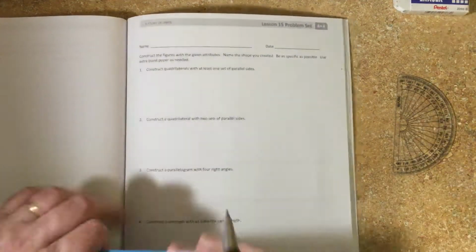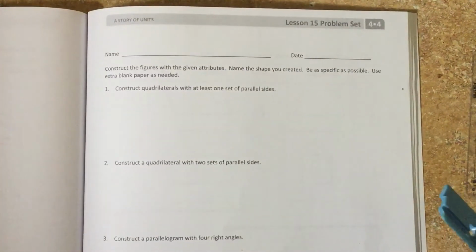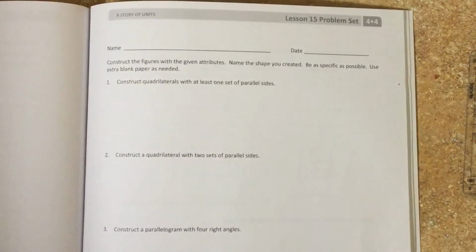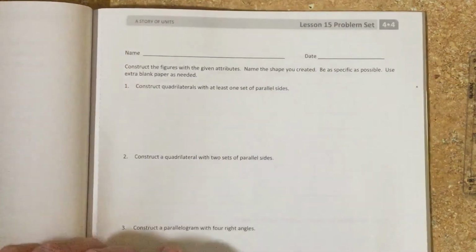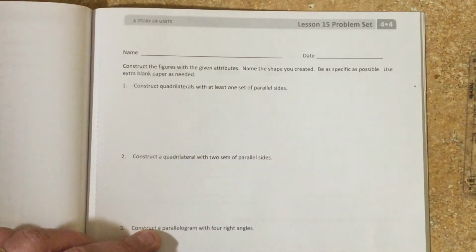So as we can see here, I have my book open, and I would encourage you to have your book. So if you don't have your book, go ahead and get it, and we're going to work through these problems today. So first of all, it says construct the figures with the given attributes or characteristics, name the shape that you created, and be as specific as possible, and then use extra paper as needed. So number one, construct quadrilaterals with at least one set of parallel sides.